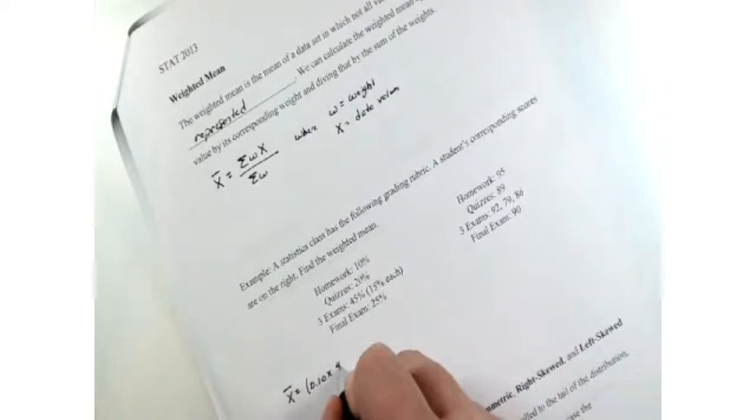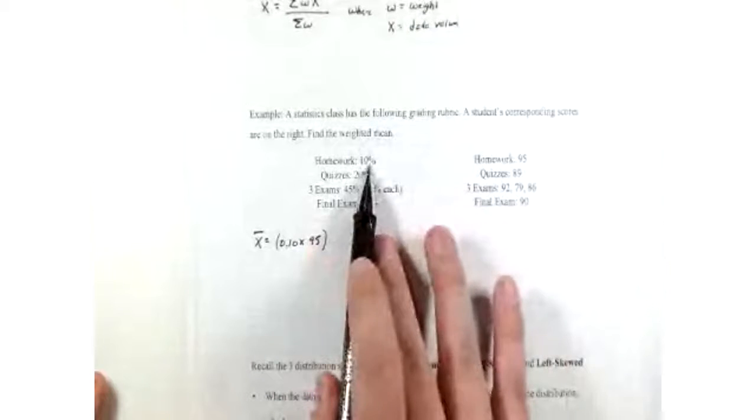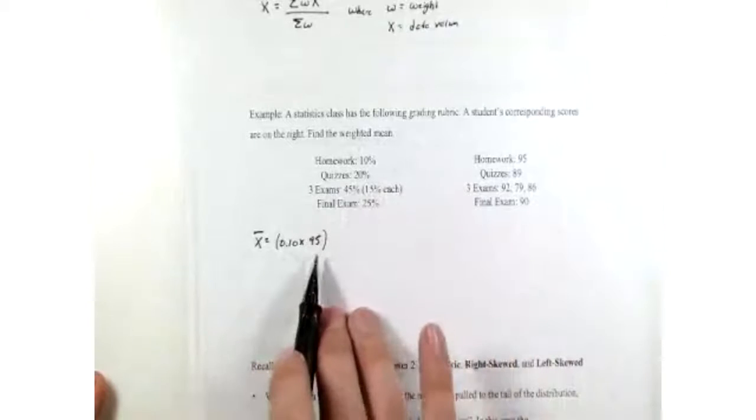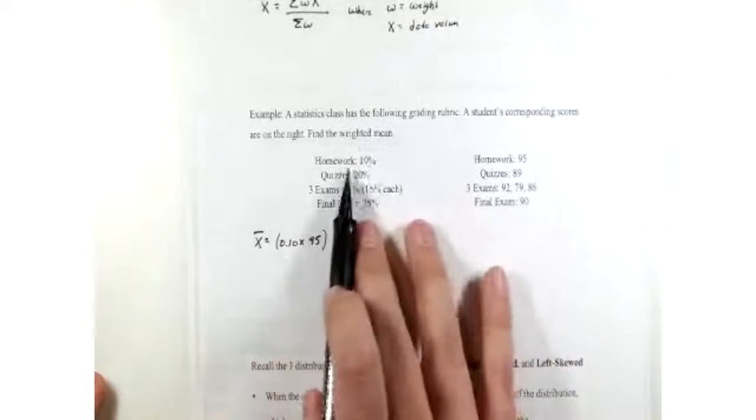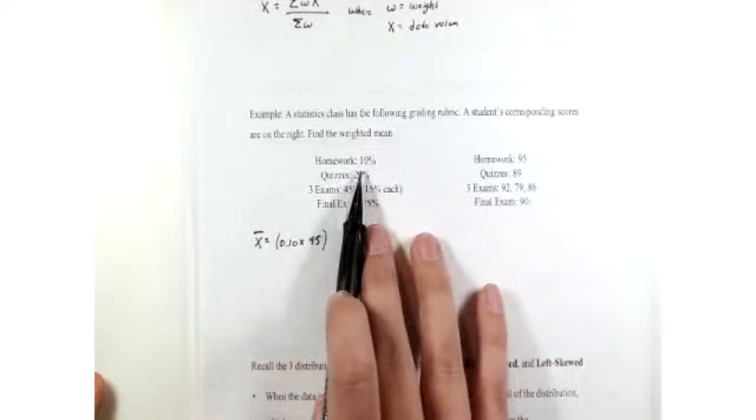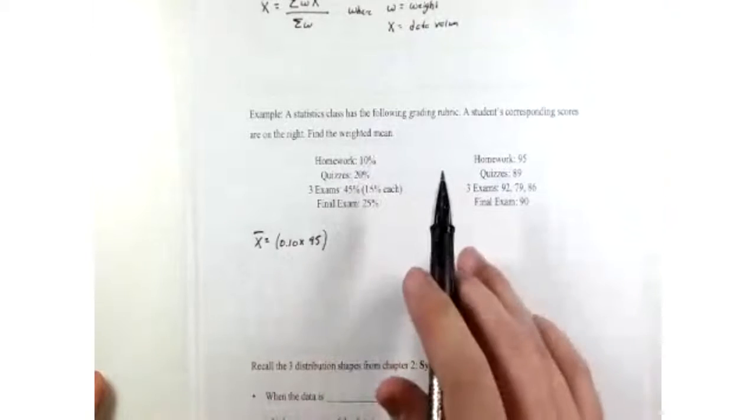Then we have 0.1 times what? 0.1 times 95, the weight times its data value. You could also take 10 times 95, but then the sum of the weights would be 100 and not 1. So you're just doing 100 instead of 1. Basically the same thing. You'll get the same answer.